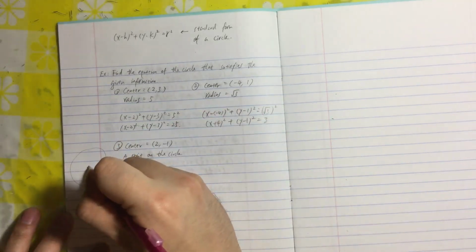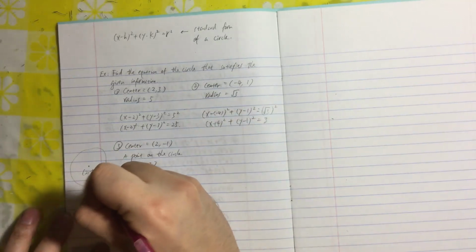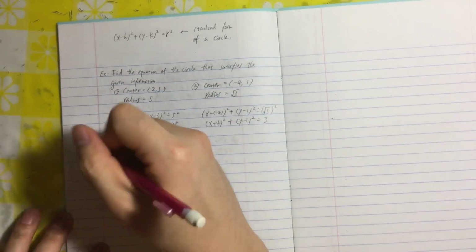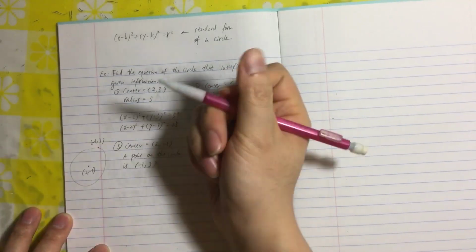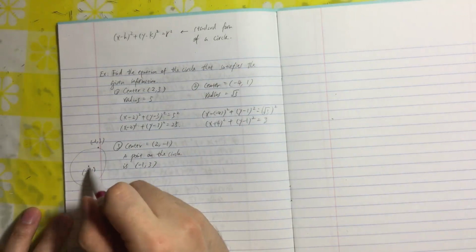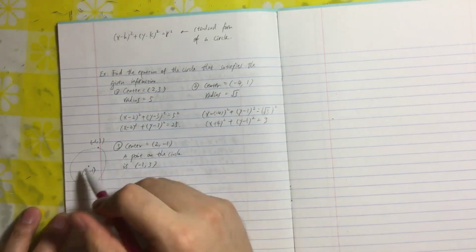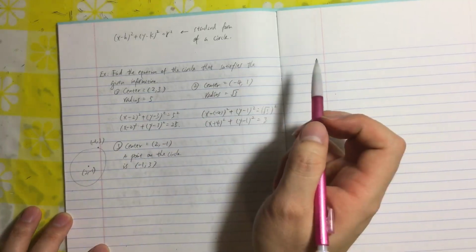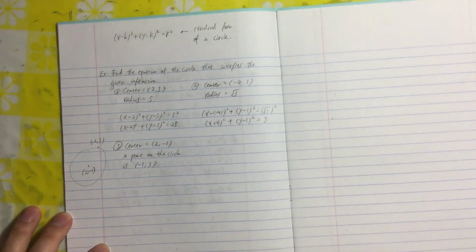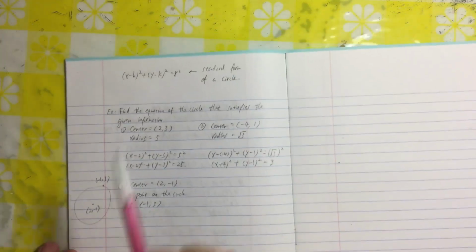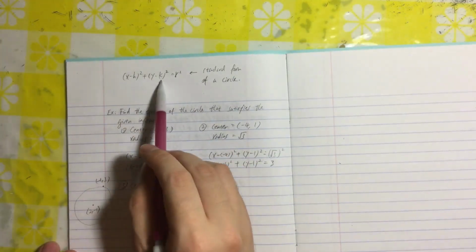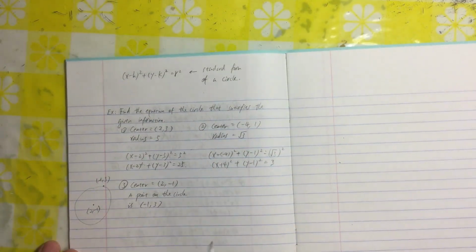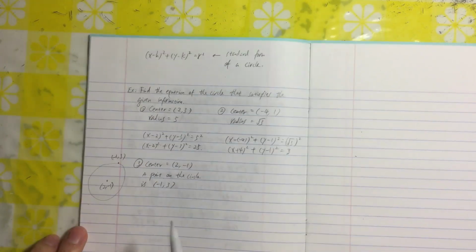That's the center, and that's a point on the circle. We try to find the equation of this circle. What can we do here? In order to write the equation of a circle in standard form, we must know the center and the radius. Here we know the center already, so all we need is to find the radius. How do we find the radius?